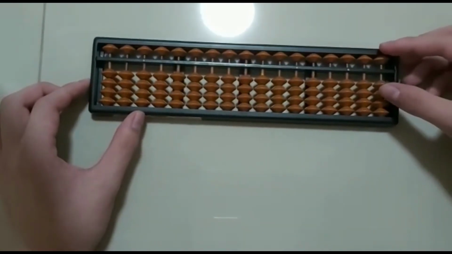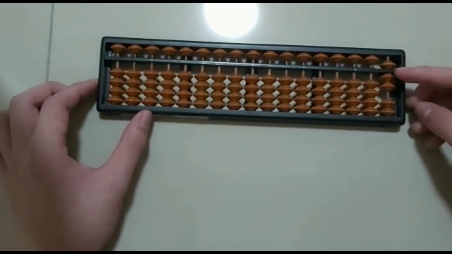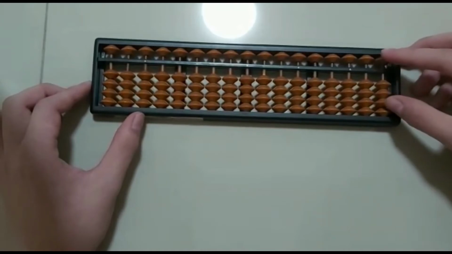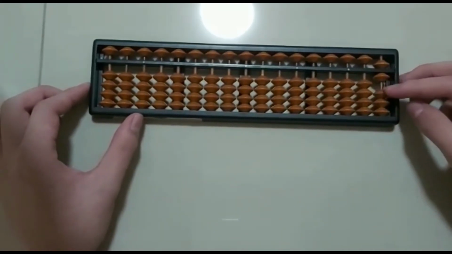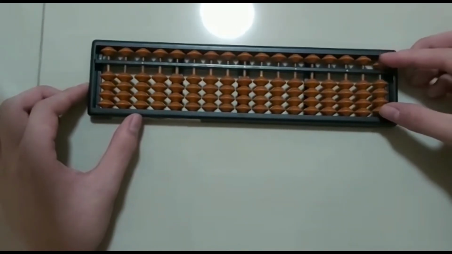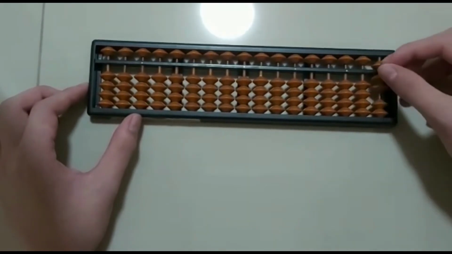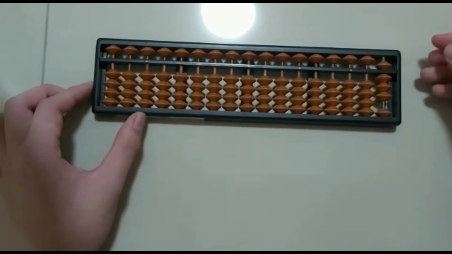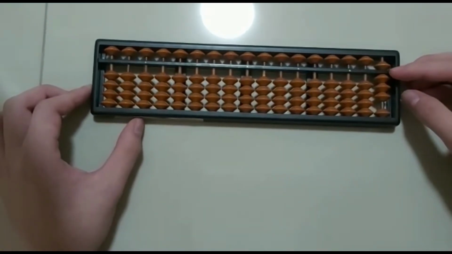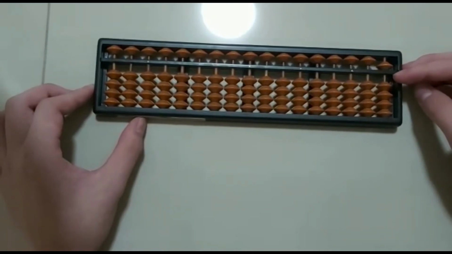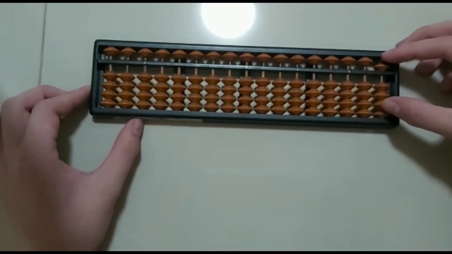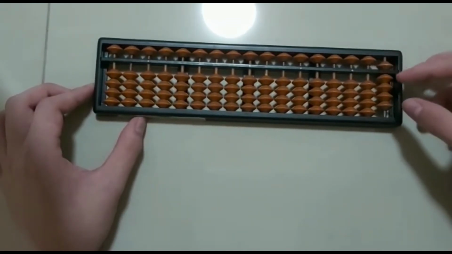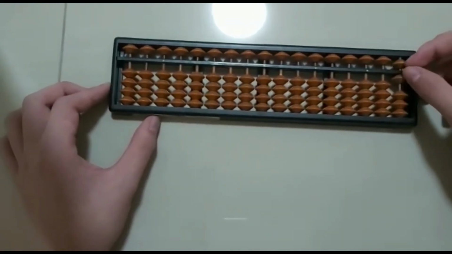Next set, 7 minus 2. 7, I take away 2 beats, minus 2, I get 5. 8 minus 2, I get 6. 9 minus 2, I get 7. Next set, 8 minus 3. To remove 3, I simply push down 3 1 beats. 8 minus 3 is 5. I'll show you again. 8 minus 3 is 5. 9 minus 3 is 6.